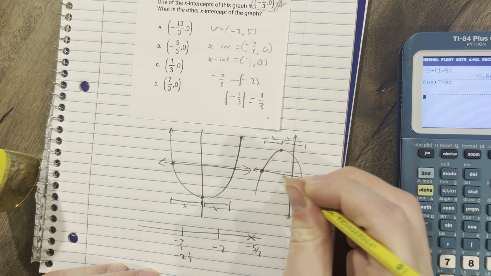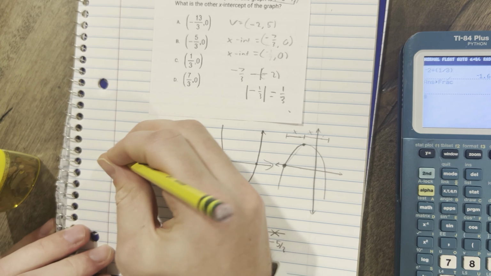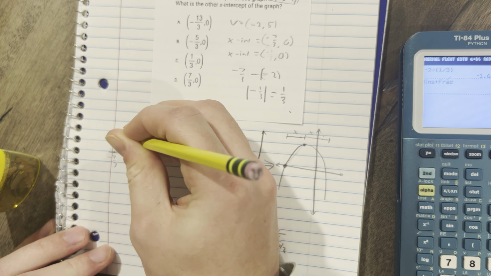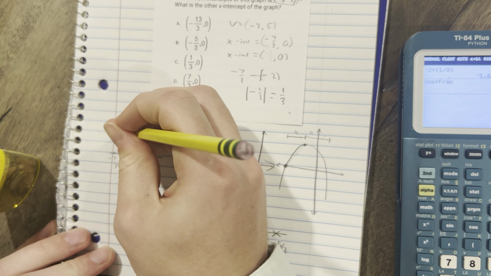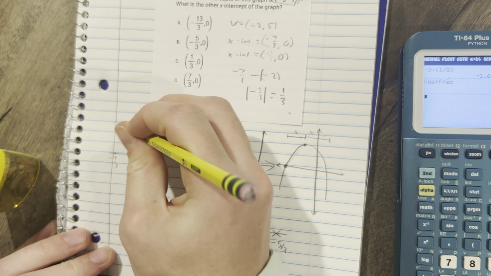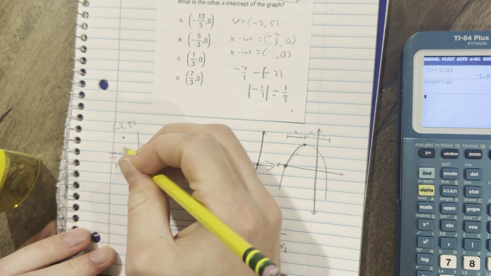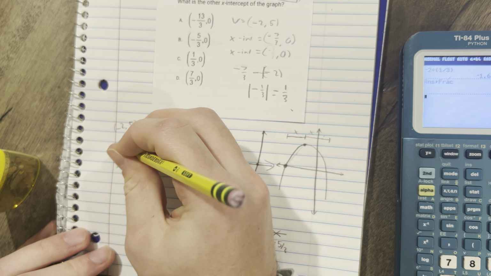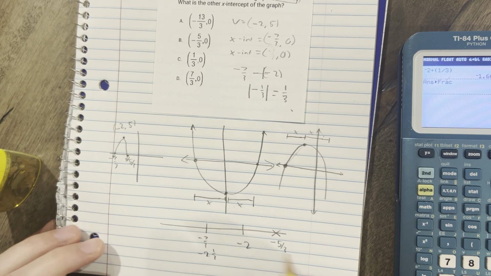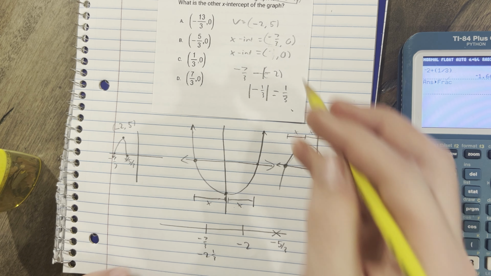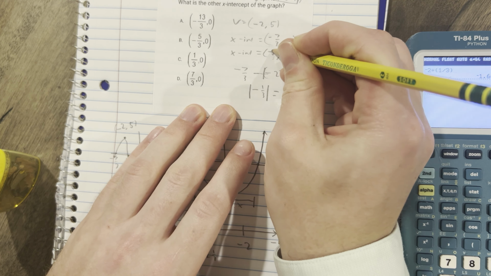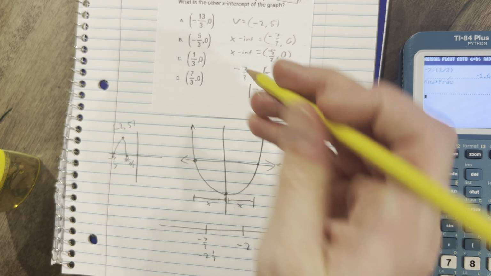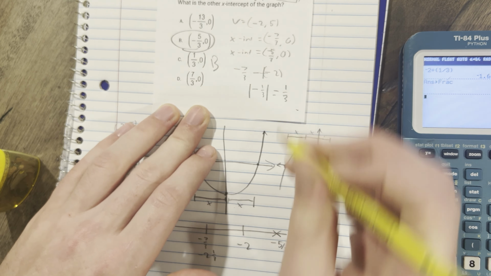So we can see our point over here. If we were to draw this graph out, it's going to end up looking like negative 7 thirds here. In between, there's going to be our vertex, which is at exactly negative 2, 5. And then it's going to come down on this negative side again. So it's a very, very skinny little parabola that's inverted that looks like this. So we know that our x-intercept is going to be negative 5 thirds, 0. So our complete answer will be B, negative 5 thirds, 0.